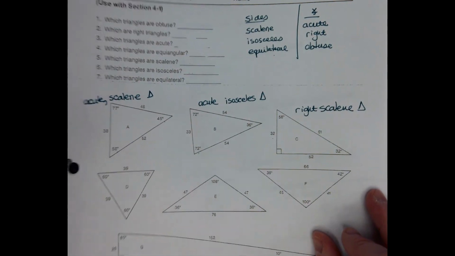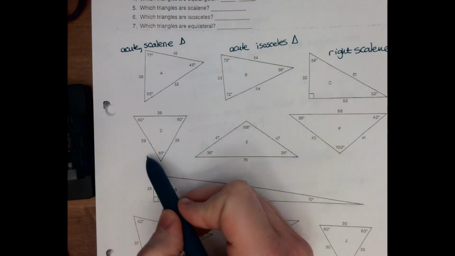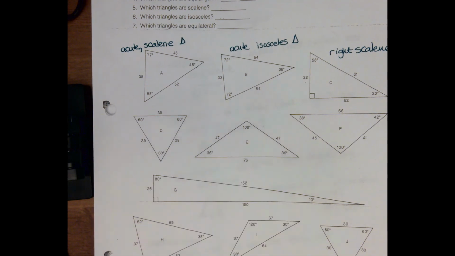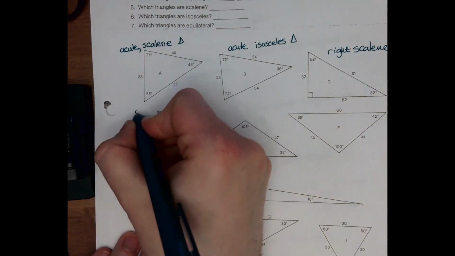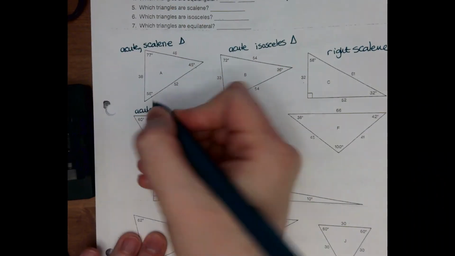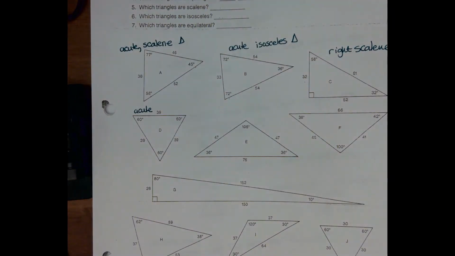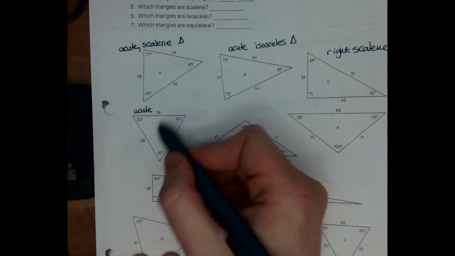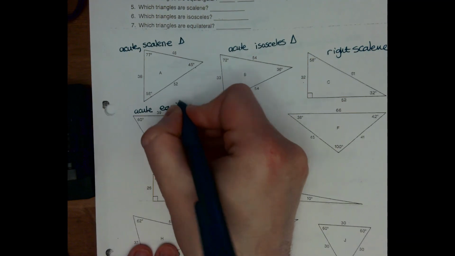Let's look at letter D. Let's do the angle name first. Acute, right, or obtuse? 60, 60, 60 looks acute to me. Scalene, isosceles, or equilateral? 39, 39, 39, all the sides are the same. This is an acute equilateral triangle.